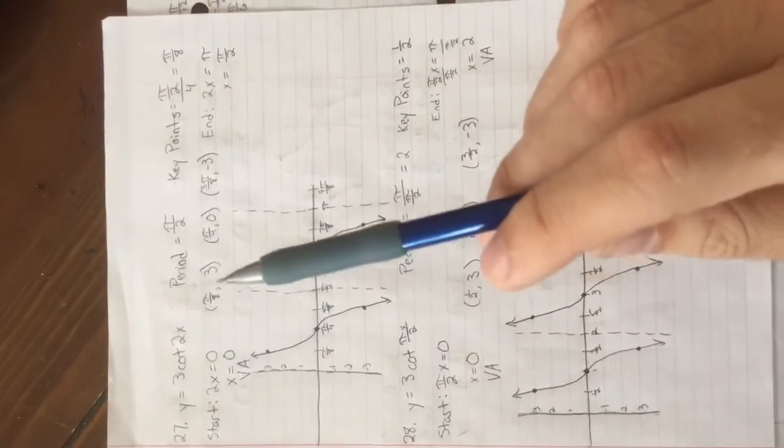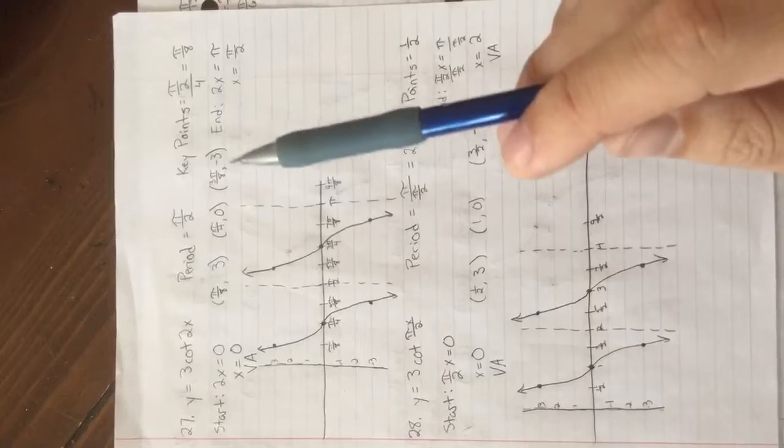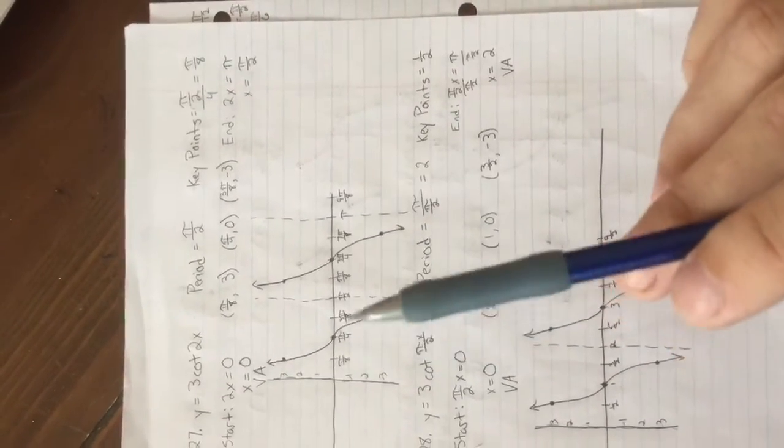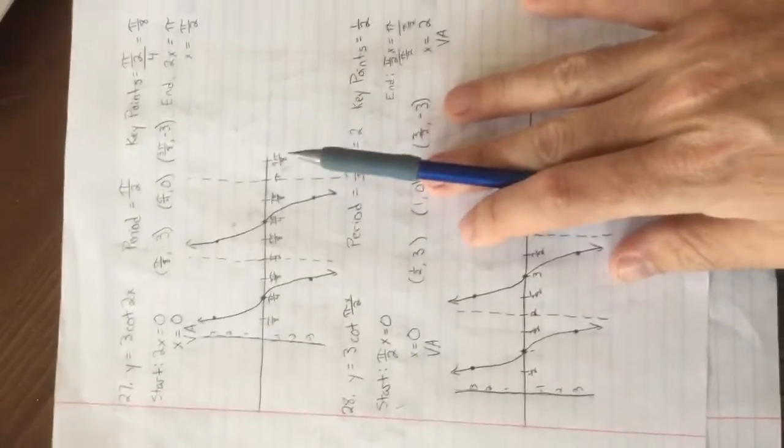This 3 tells me that these points are going to go up to 3 and down to -3, as you can see in my graph here. I put those points on here and continue with the next period.